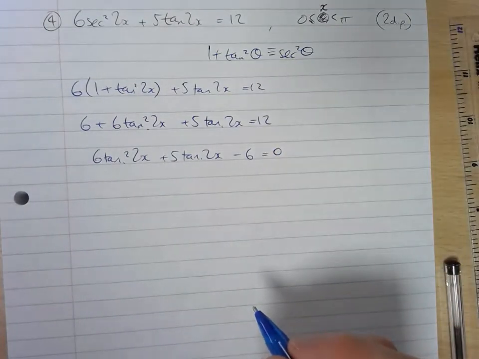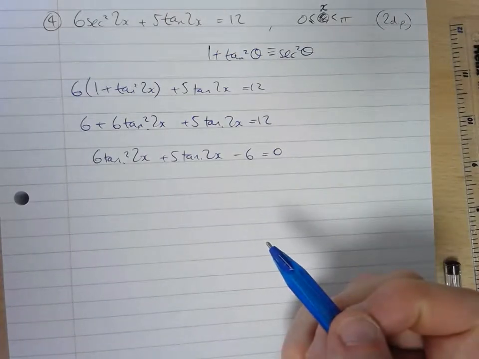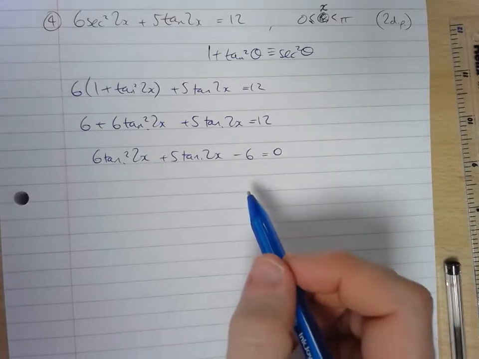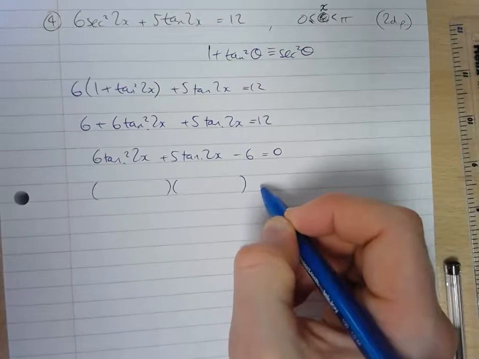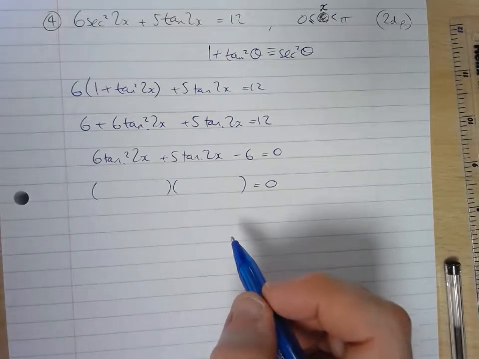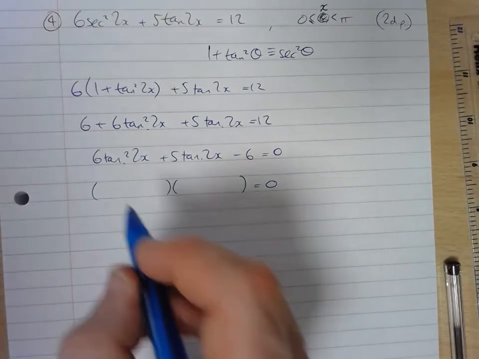There we go, so there we've got our quadratic equation. Now we could try and factorize that. It's a bit tricky. There seems to be quite a lot of options, but let's just have a quick look first of all to see if it's vaguely possible.